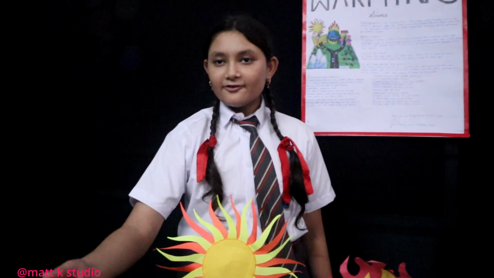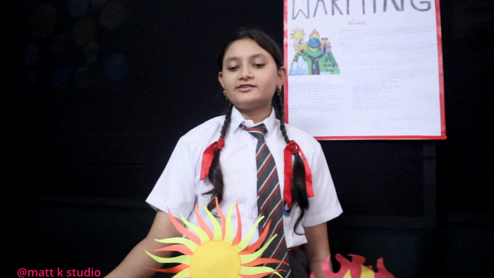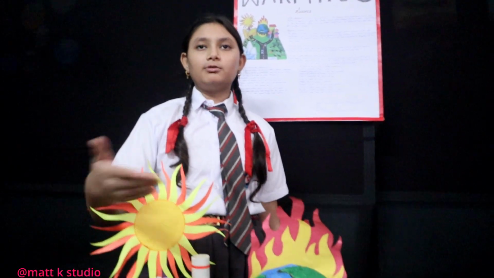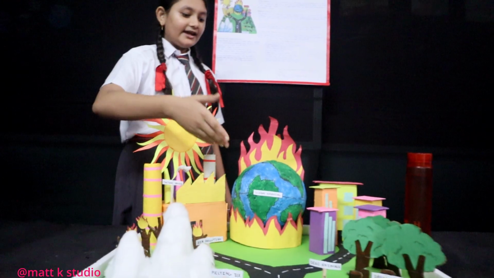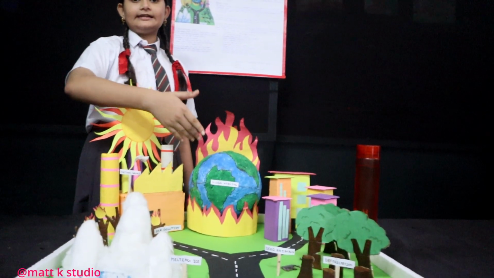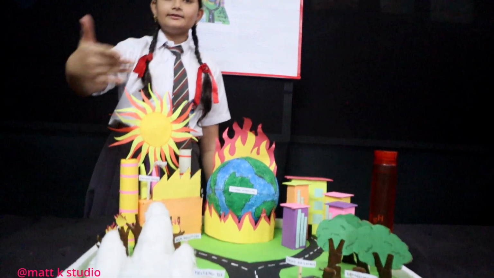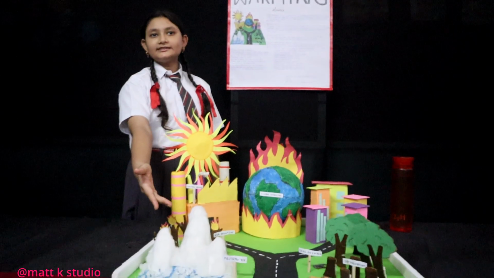Burning of trees and factory smoke are also causing air pollution, which also contributes to global warming. Here you can see that we have shown that the Earth is getting warmer. Because of this, the ice at the poles is melting, causing the sea level to rise.